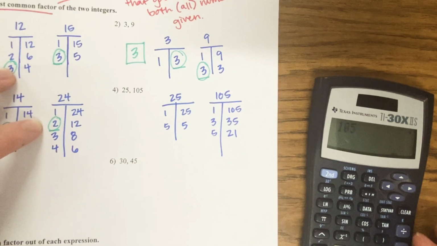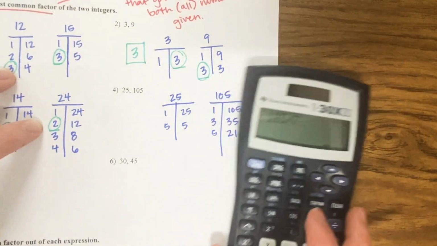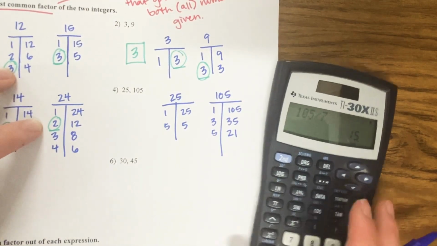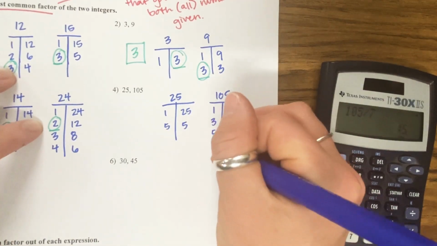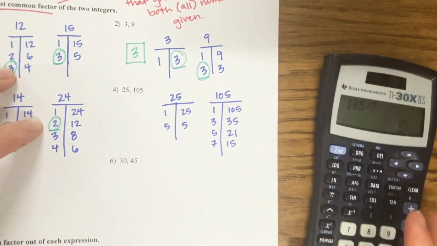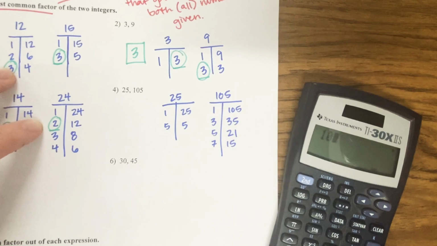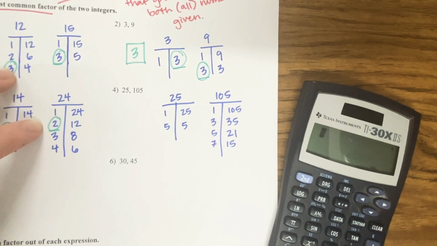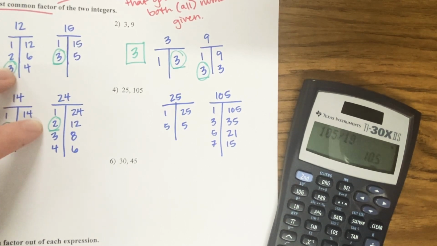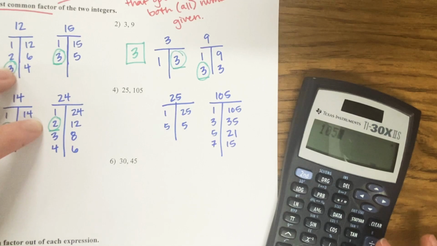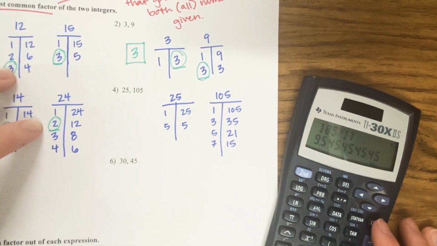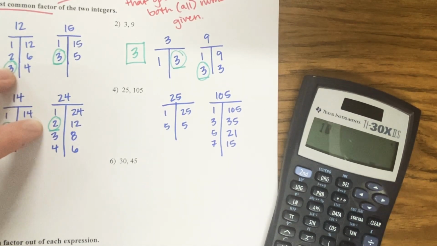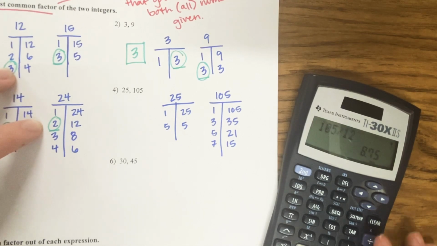7, 105 divided by 7. Ooh, 7 does go in. 7 times 15. Okay, I'm guessing 8 probably won't, but we'll see. Nope, gave me a decimal. 105 divided by 9. Nope, decimal. 10, nope, decimal. 11, nope, decimal. Okay, 105 divided by 12, nope, decimal.